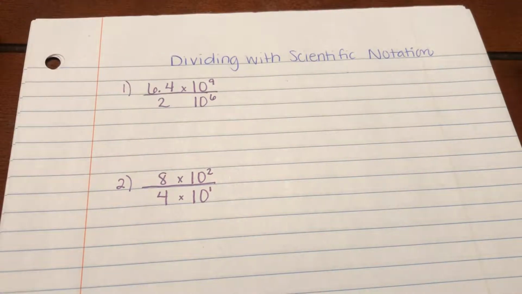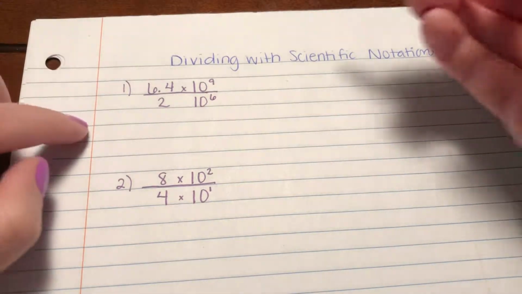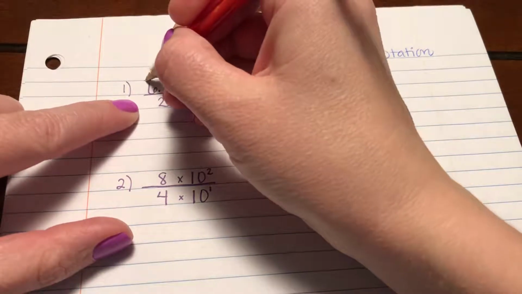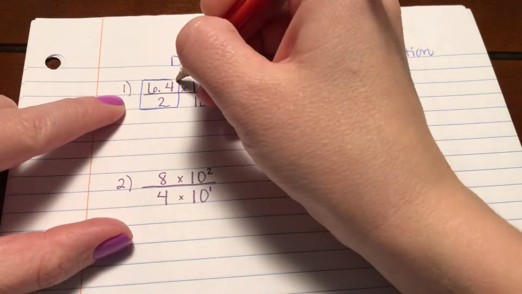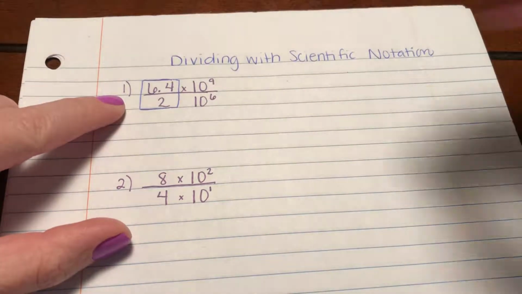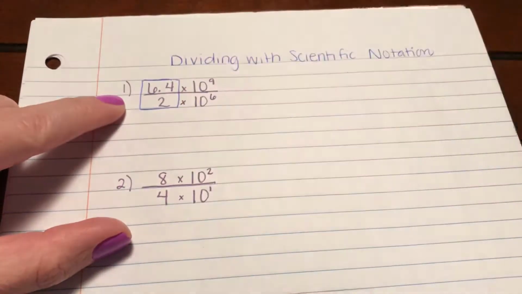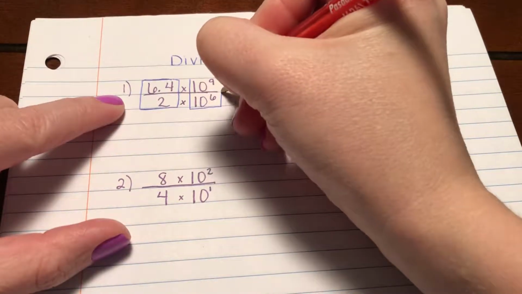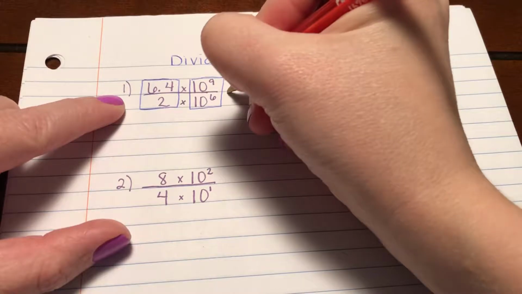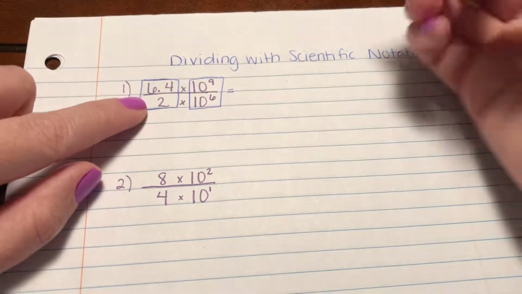Okay, but it looks a little weird because we have 4 different numbers going on here. So you're actually going to split it up. You're going to divide your constants. Oops, I just realized I left out the times. And you're going to divide your exponents. We're going to have to use our exponent rules.